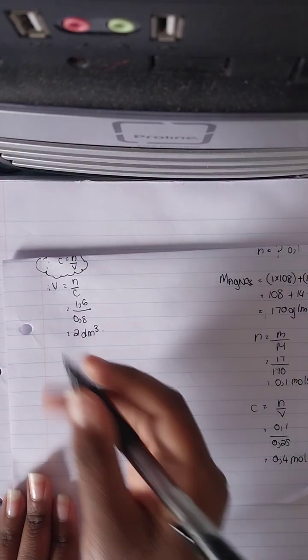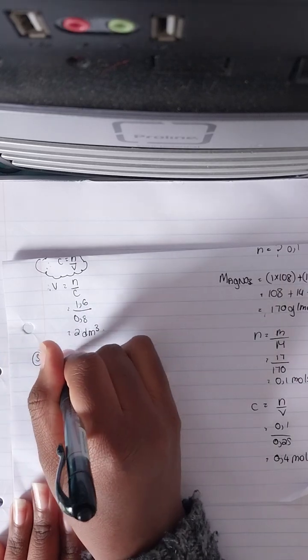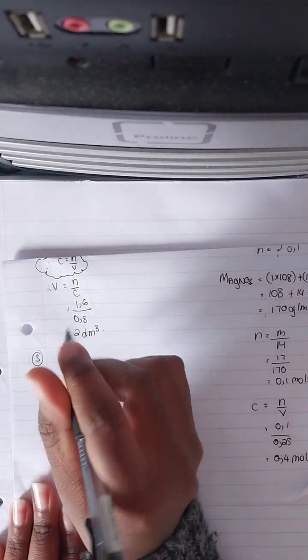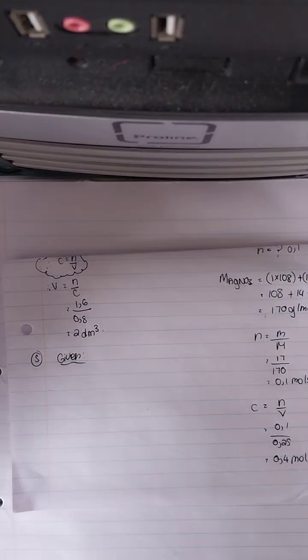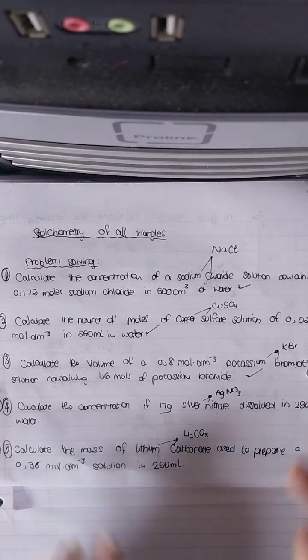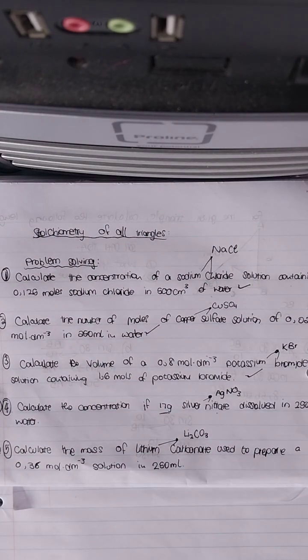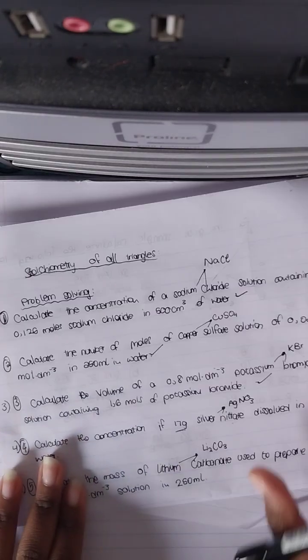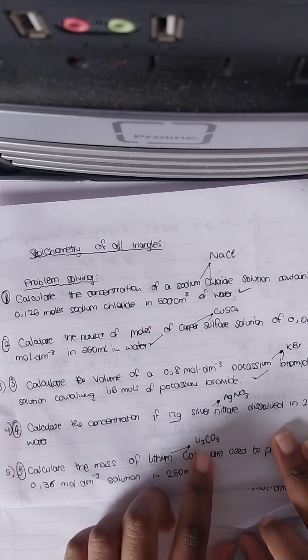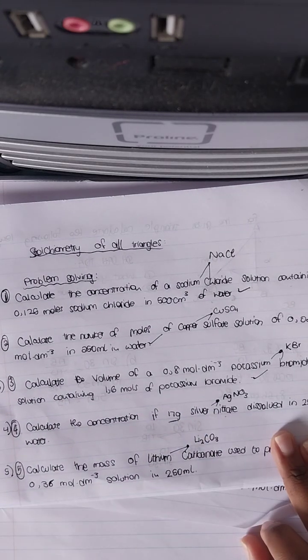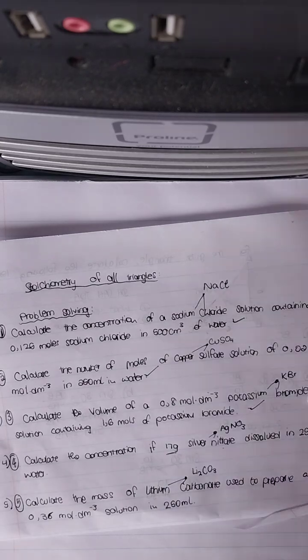Let's go over to the last question, which is number 5, the last but not the least. All right, it says here, calculate the mass of lithium carbonate used to prepare a 0.36 mole per dm cubed solution in 250 milliliters. So to do this, our lithium carbonate chemical formula is Li2CO3.